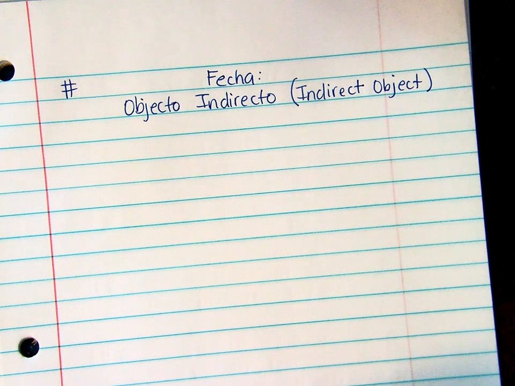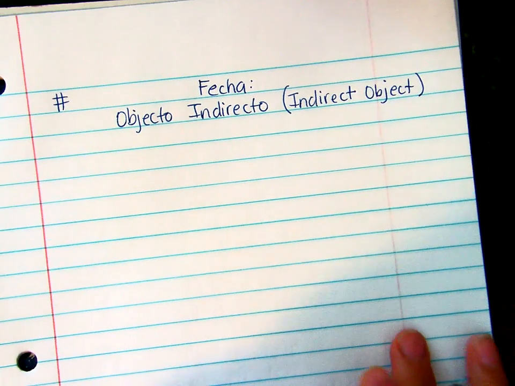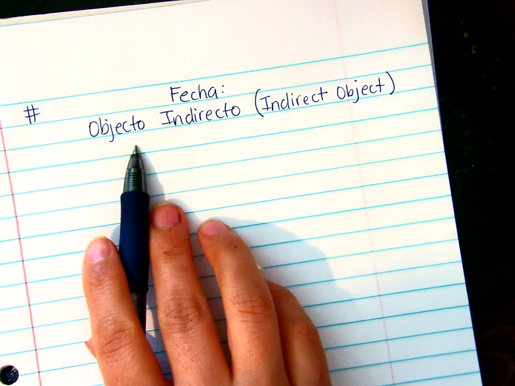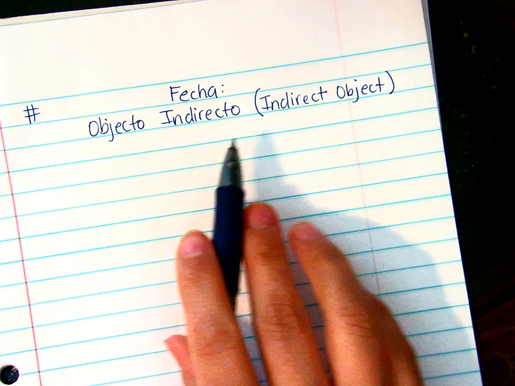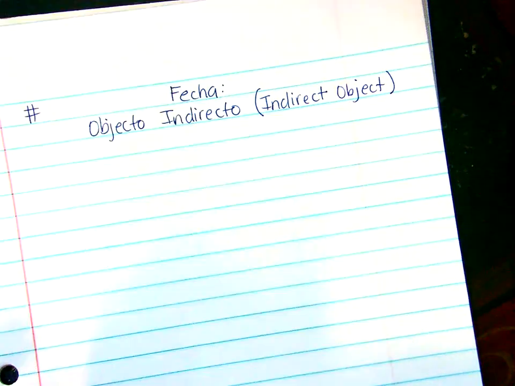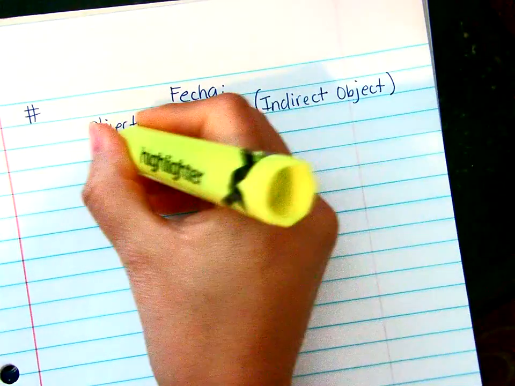Hola clase, hoy vamos a tomar apuntes del objeto indirecto, indirect object. So we're going to take notes on indirect object.